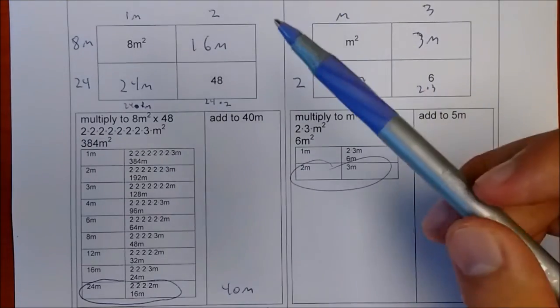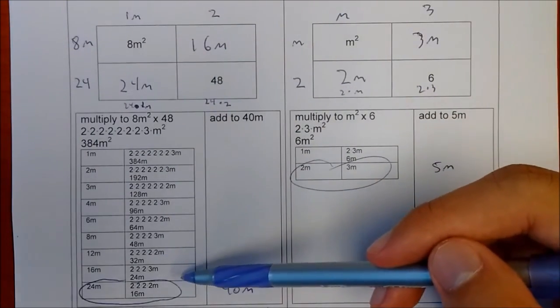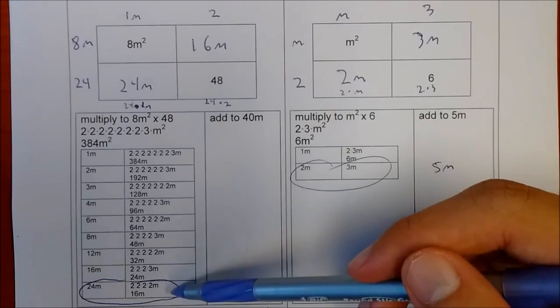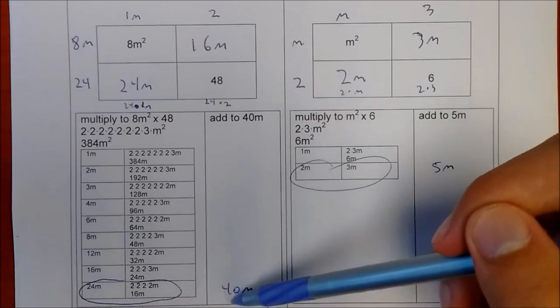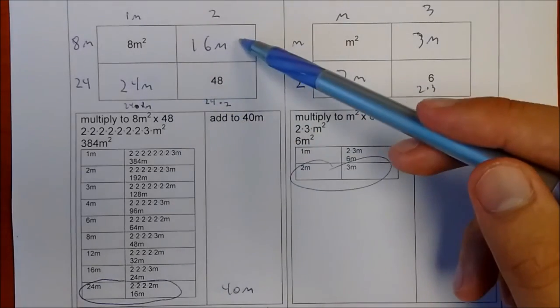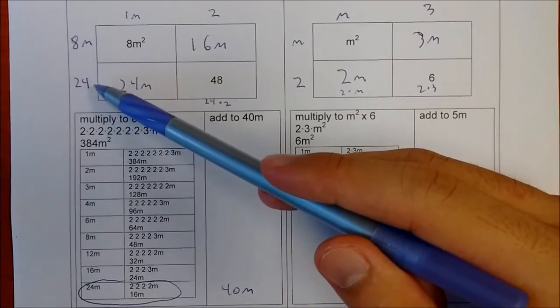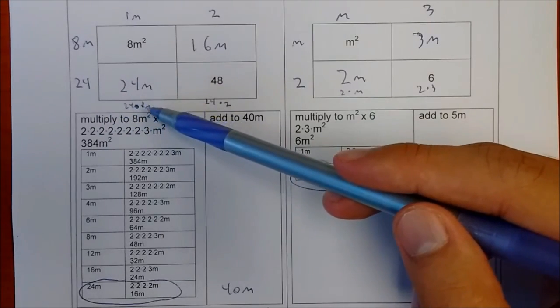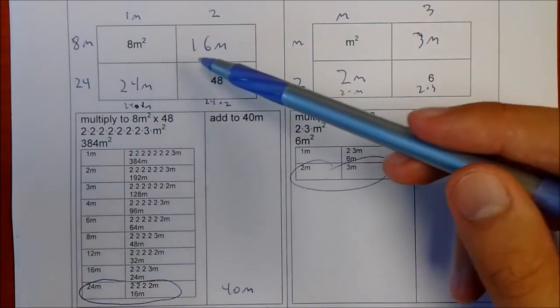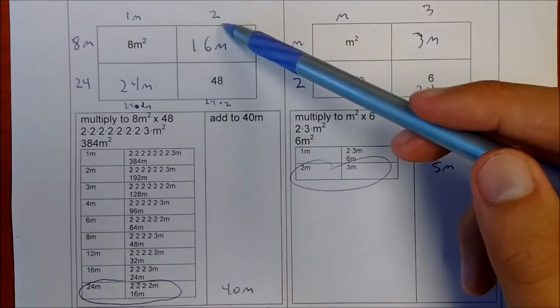Let's see how you did. So I filled in the area model here because looking through our addition or multiplication table here, 24 and 16 add to 40m, which is what we were looking for. So I put the 24m here and the 16m in the top right. So then I was able to factor out a 24 on the bottom because 24 times 1m is equal to 24m, and 24 times 2 is 48. So I put 1m at the top and then 2 in the top right.